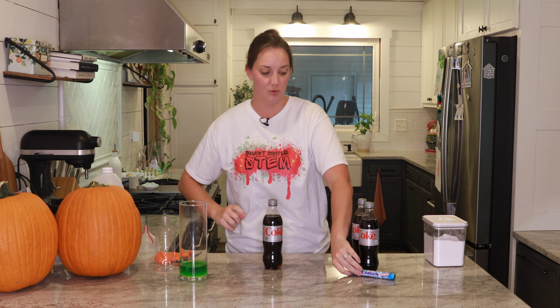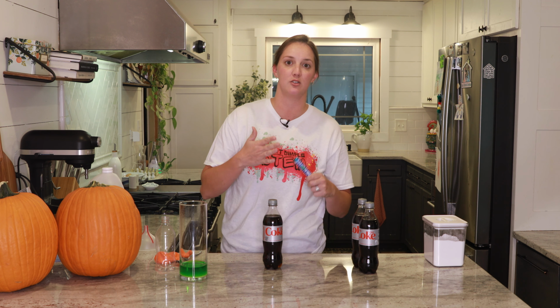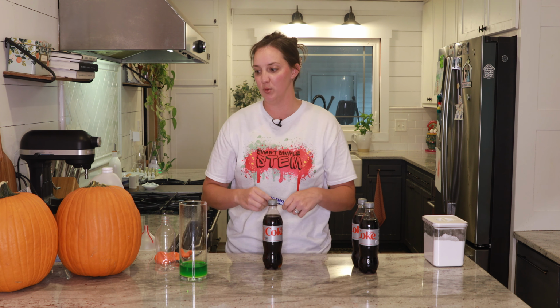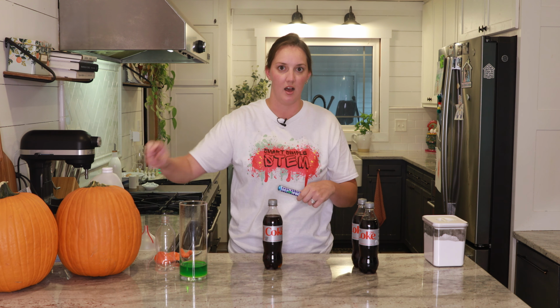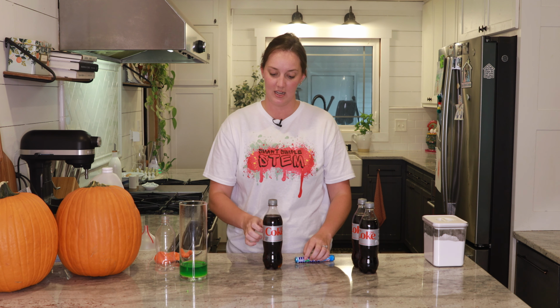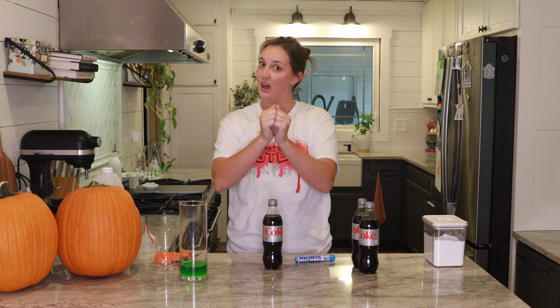What we can do using Mentos, the Mentos have a surface roughness. So everything has a surface roughness. Some things are smoother than others. So like, the granite countertops or the side of this glass are pretty smooth. This pumpkin, it's rough. Everything has a surface roughness. These Mentos, if you took a microscope and looked really close at them, they're really rough. Something about the roughness of these really does an effective job of breaking those bonds between the carbon dioxide and the water molecules without changing them.